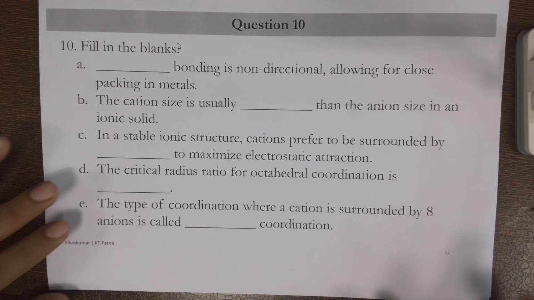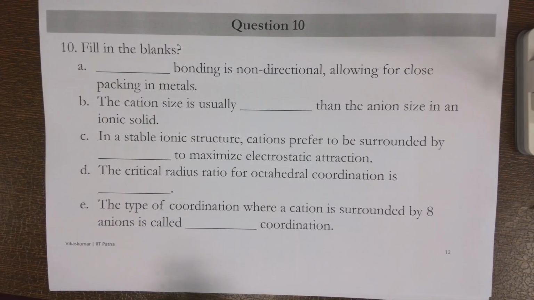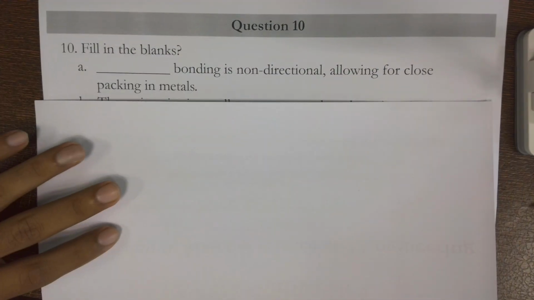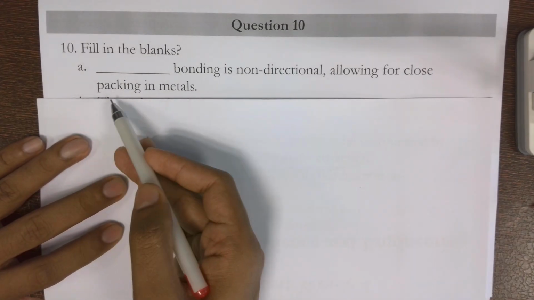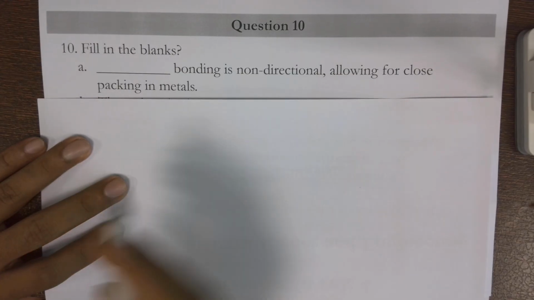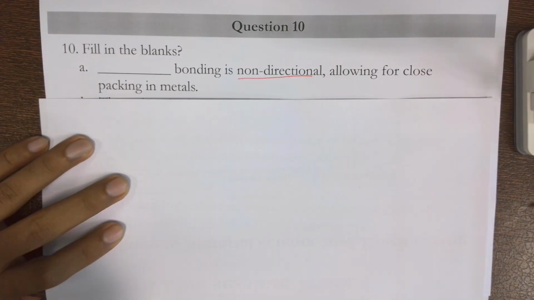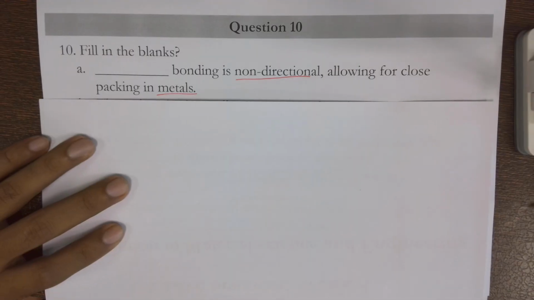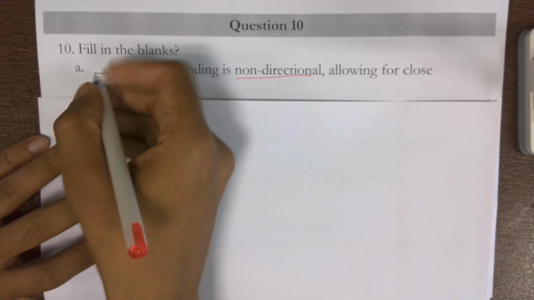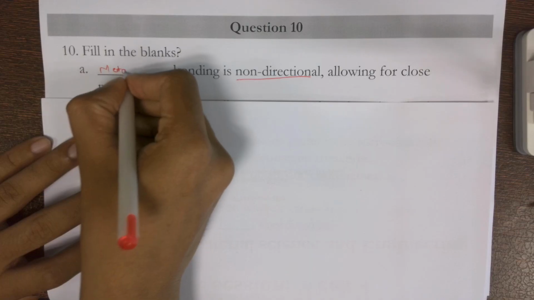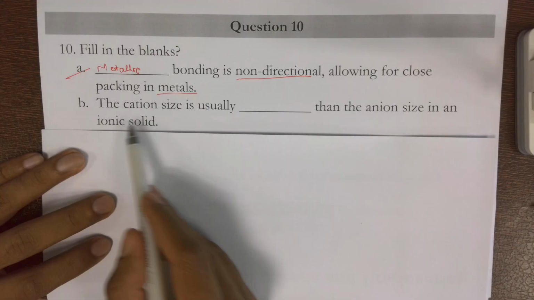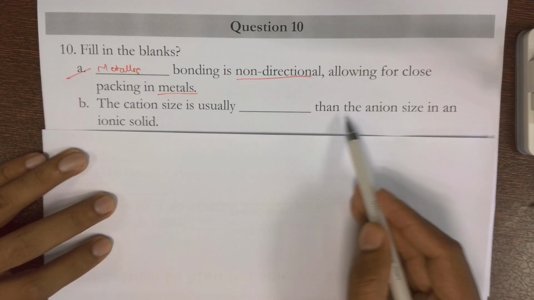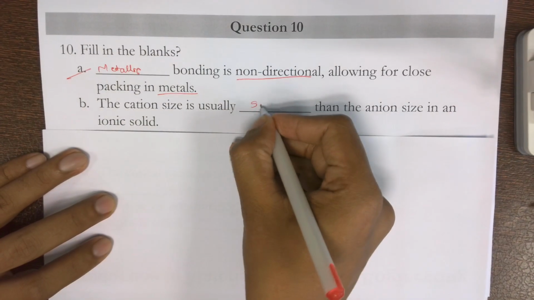Now the next part, question number 10. Let's see if we can solve this. We are talking about the metal, and we know the nature of the bonding in the metal. We don't think it's a metal. And the cation is usually smaller than the anion size. So right.